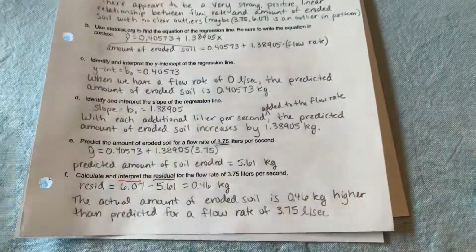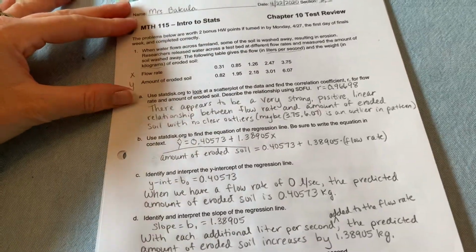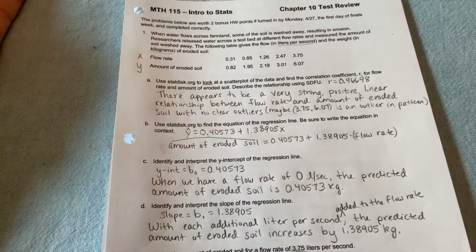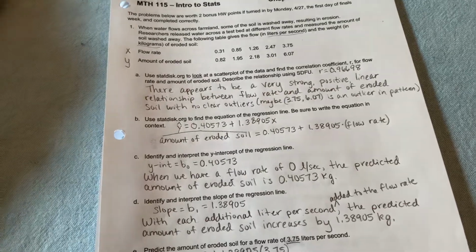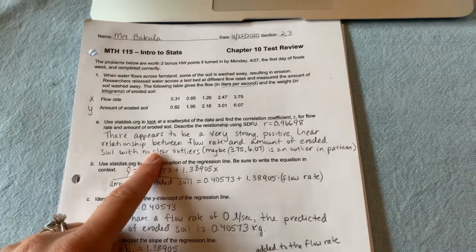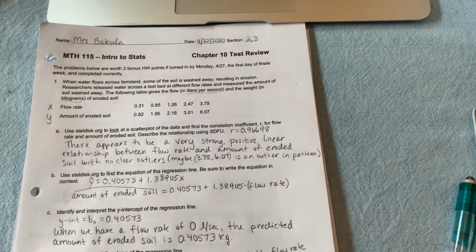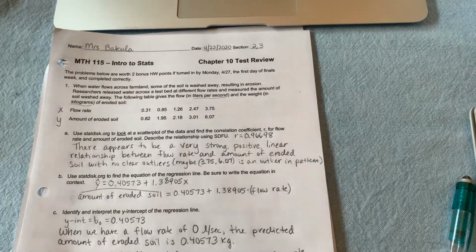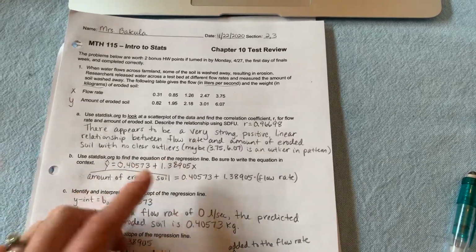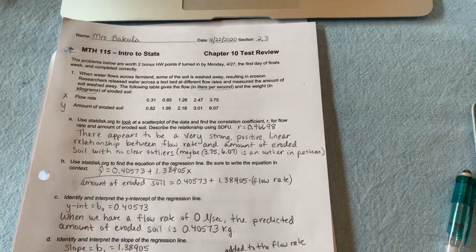All right, so that is it for the Chapter 10 test review. Like I said, I'm not going to be expecting you to sketch out a scatter plot. You would not do that by hand. Normally, you would use technology to do that. So I'm just going to have you look at the scatter plot and see that it does appear to have a linear relationship, and then use R to determine the strength and direction of that relationship. The scatter plot can also help you see outliers, but again, that's kind of a subjective decision, so I'm not going to be super strict there.